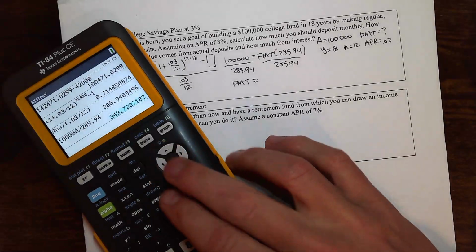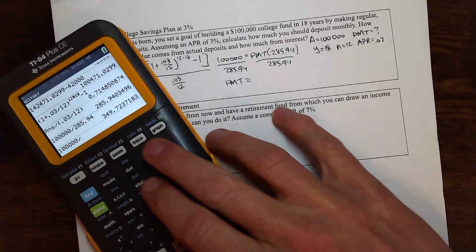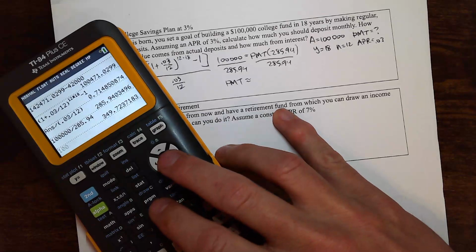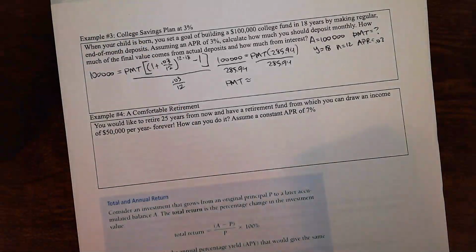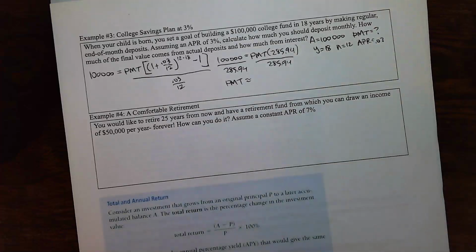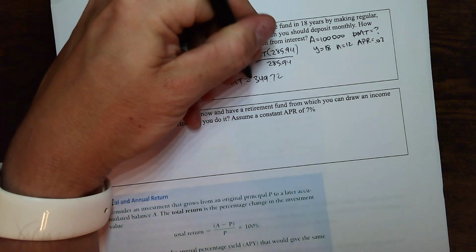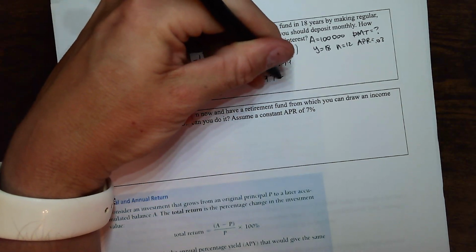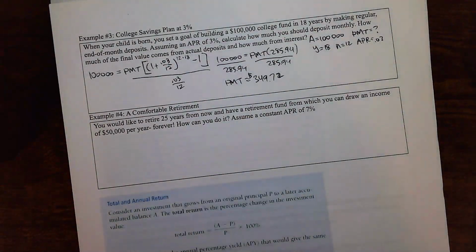So 100,000 divided by 285.94, actually, they're very similar. So $349.72 is what I've got here. $349.72 is what you need to put down monthly for 18 years to build up a college fund of $100,000.